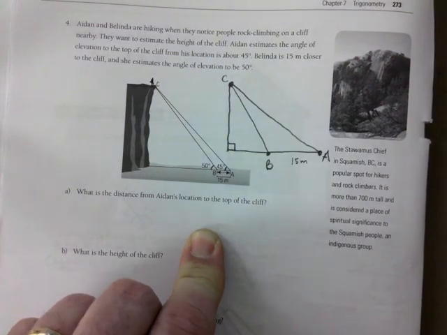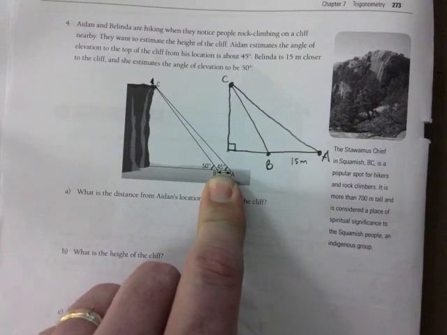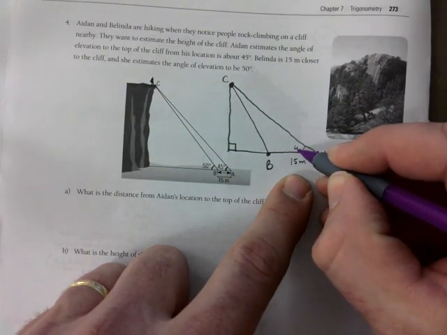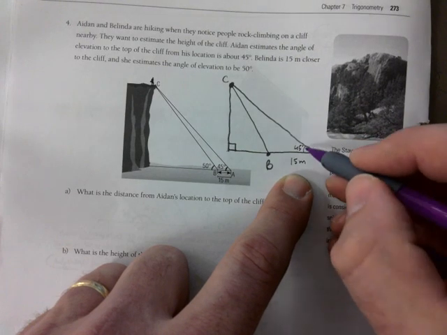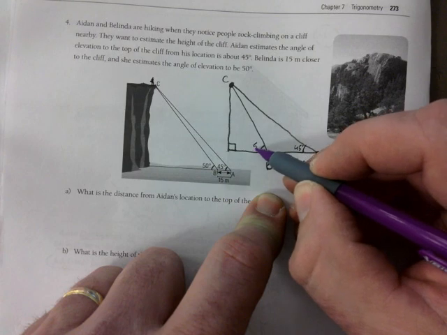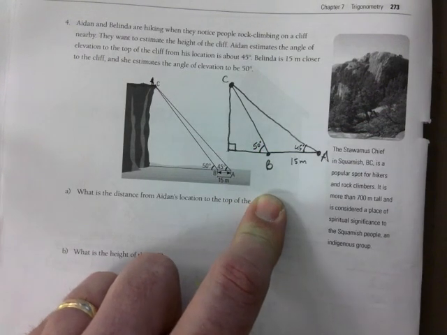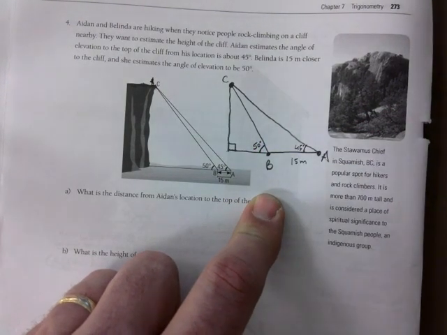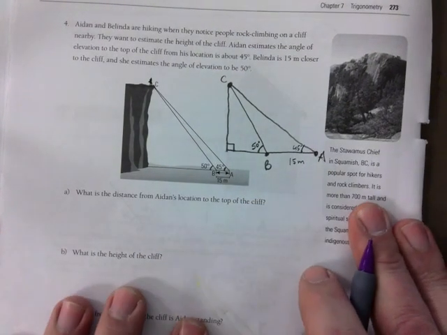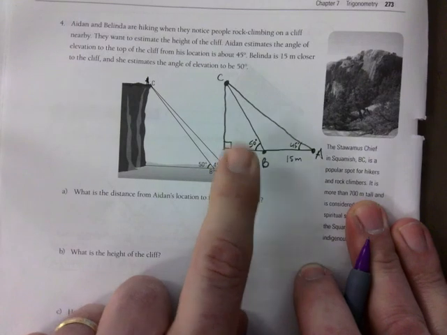Okay, so we're just separating that distance a little bit so we have more room to enter our numbers. So this is 45. There's 45. And this is 50. Okay. Make sure you have that diagram here, okay?